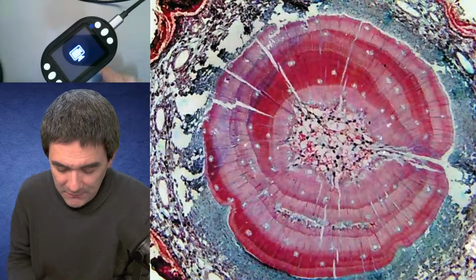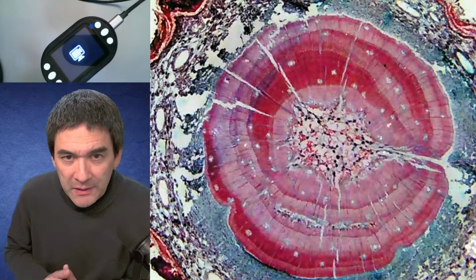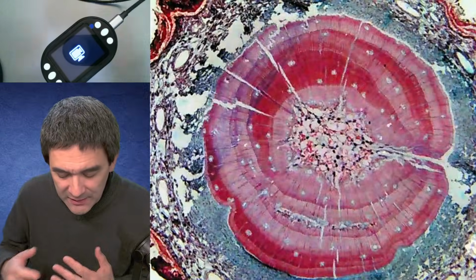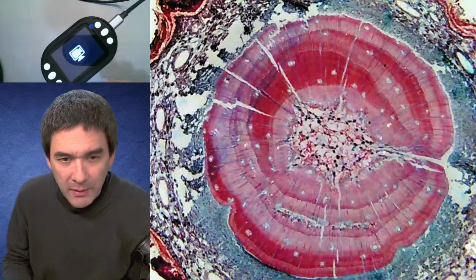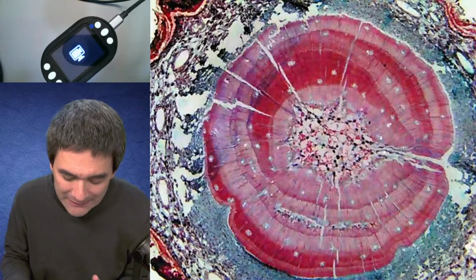On one hand, it does not teach real proper microscopy technique. On the other hand, it is still a low barrier of entry somehow, but especially if it's complicated with a menu and all these things and unreliable, then I don't know.